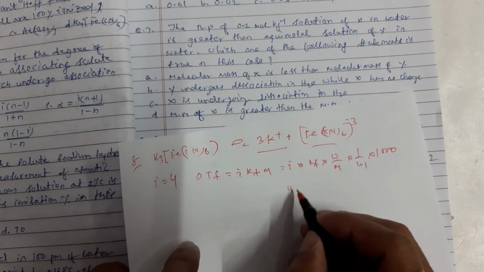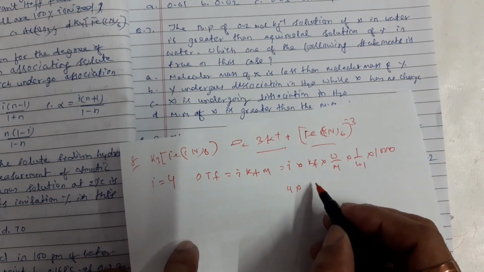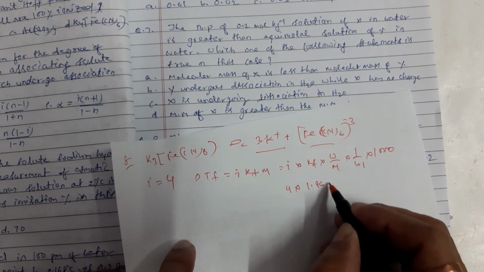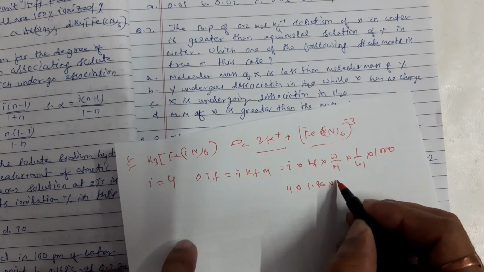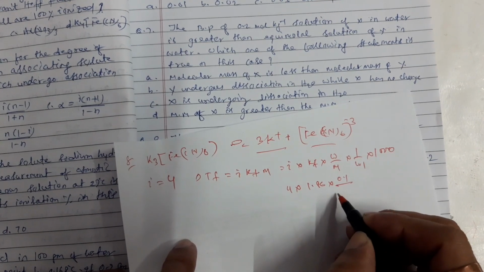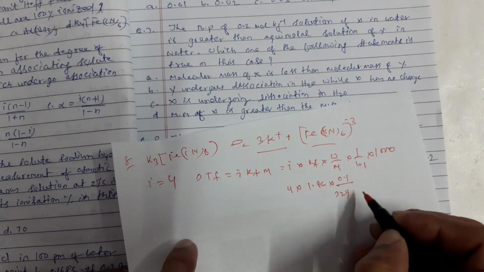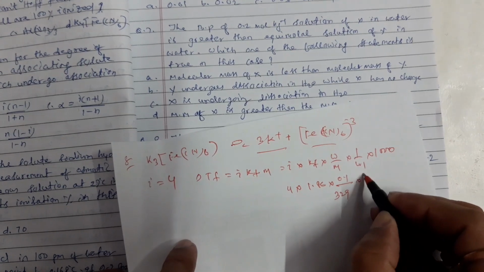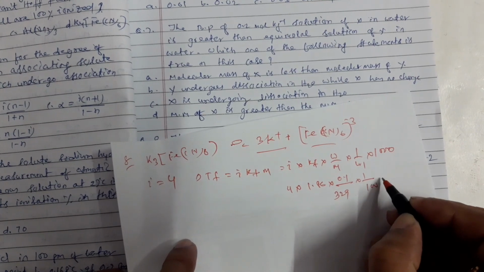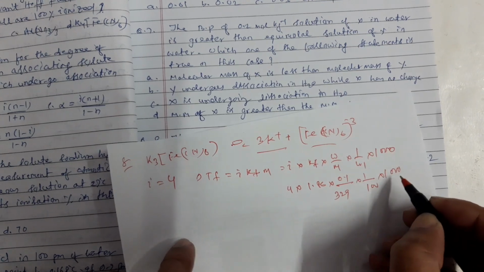So 4 multiplied by Kf 1.86 multiplied by 0.1 gram and 329 molecular mass, 1 by 100 into 1000.